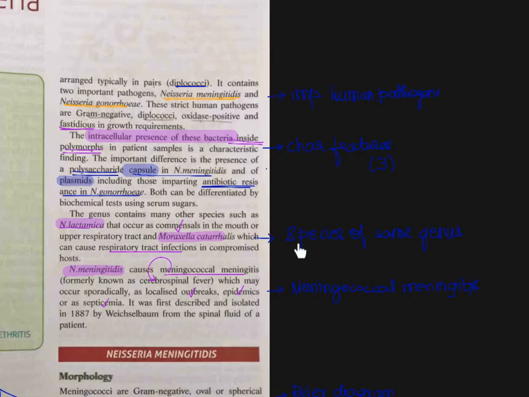Coming to some other species of the same genus, N. lactamica is present as a common commensal in the mouth as well as in the respiratory tract, while Moraxella catarrhalis is commonly involved in respiratory tract infections. Neisseria meningitidis causes a very pathogenic disease called meningococcal meningitis, also called cerebrospinal fever. This can be sporadic, or it can cause epidemics or localized outbreaks, and even septicemia can be caused by N. meningitidis.